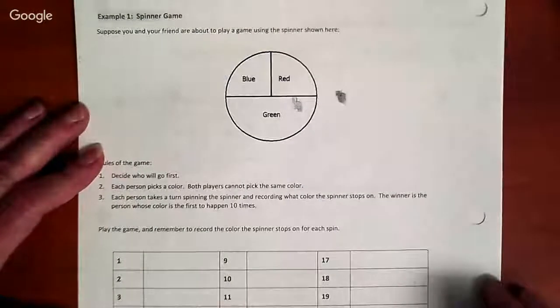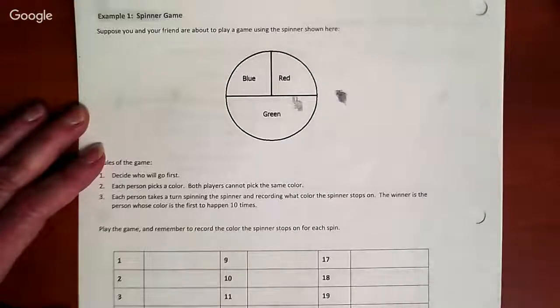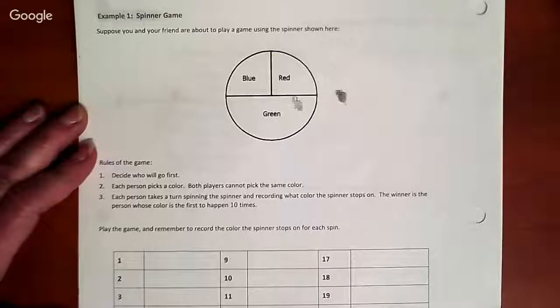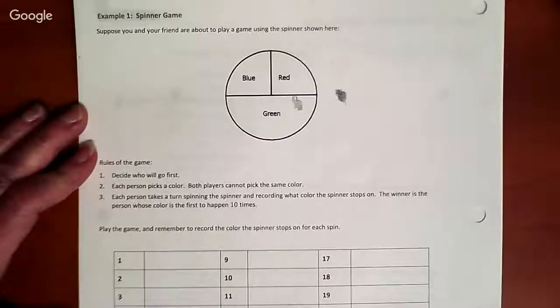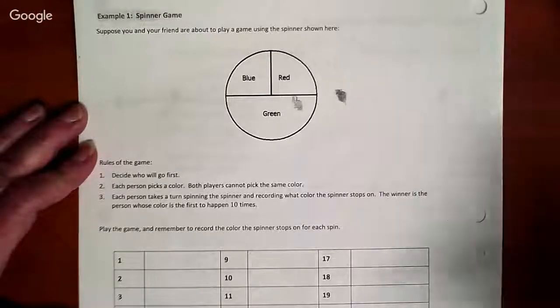All right. Suppose that you and a friend are about to play a game using the spinner here. Decide who will go first. Each person picks a color. Both players cannot pick the same color. Each person takes a turn spinning the spinner and recording what color the spinner stops on. The winner is the person whose color is the first to get to 10 times.